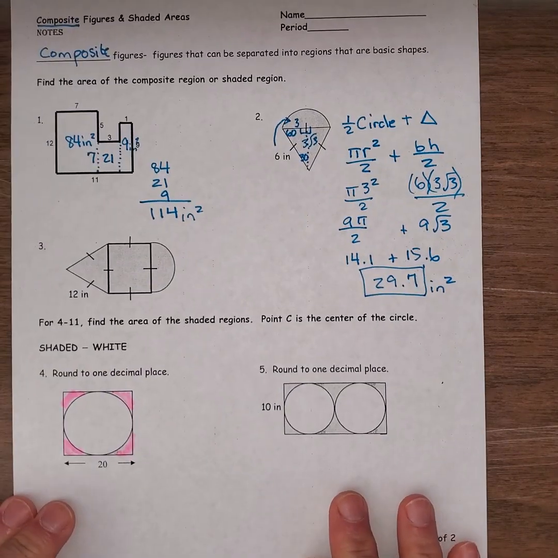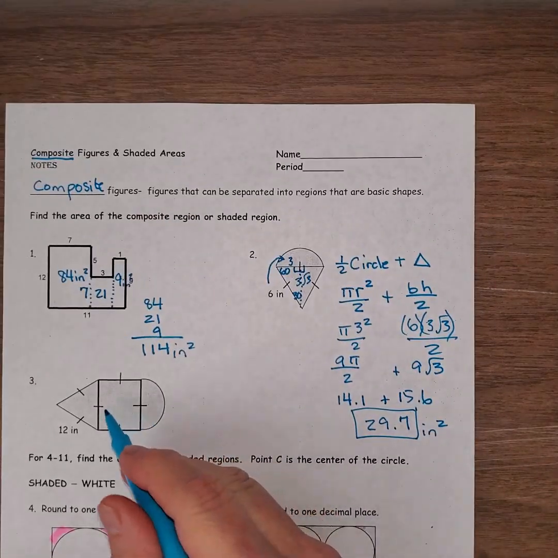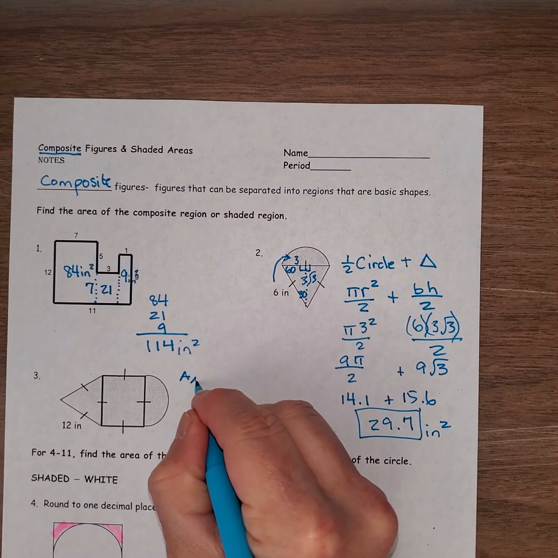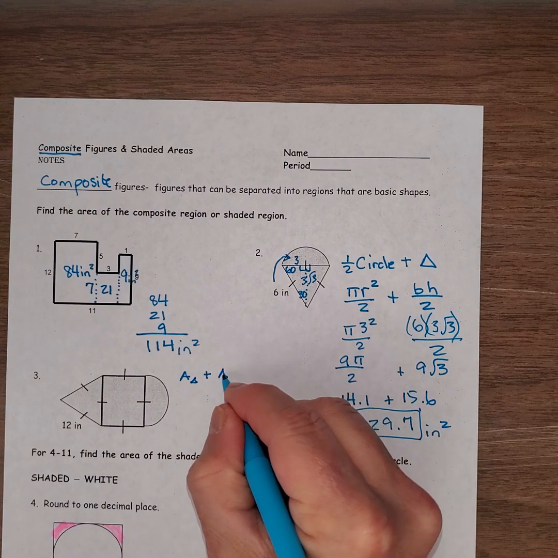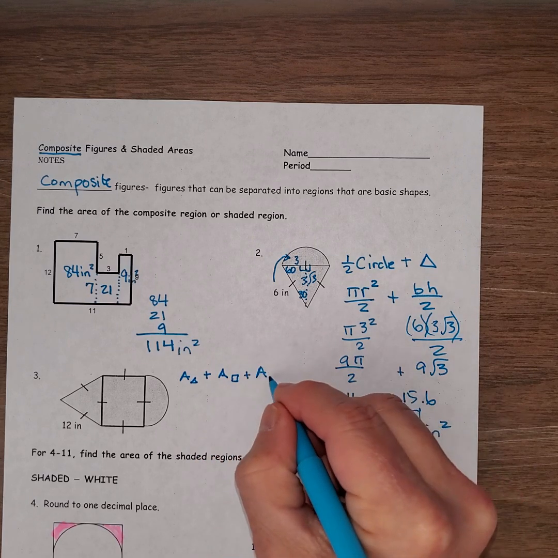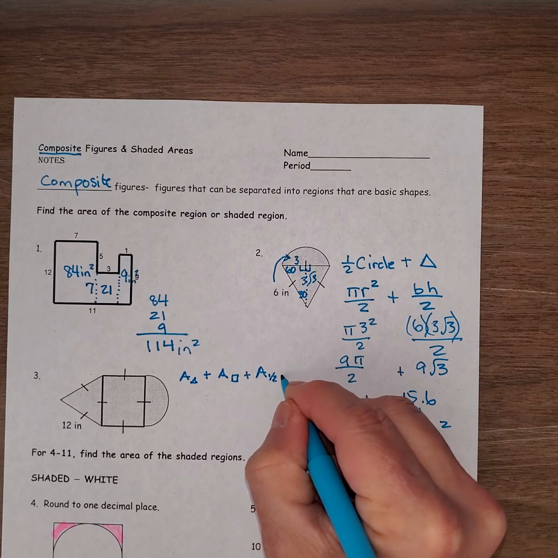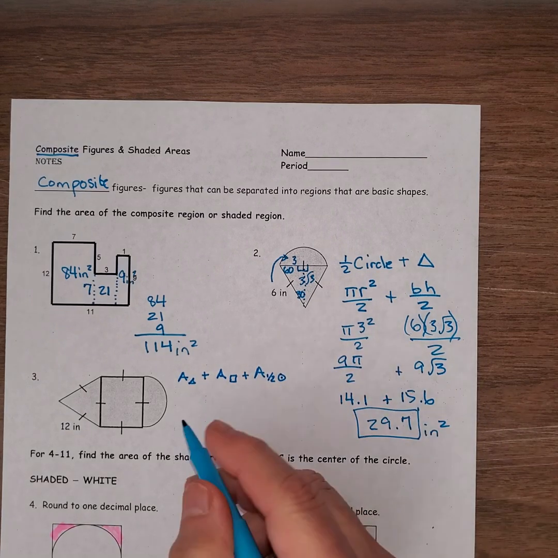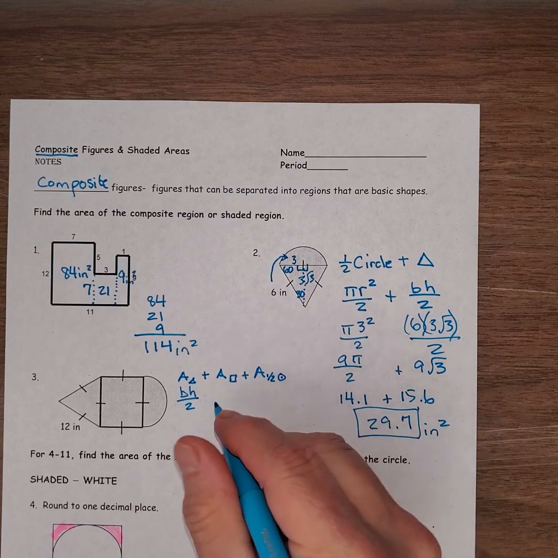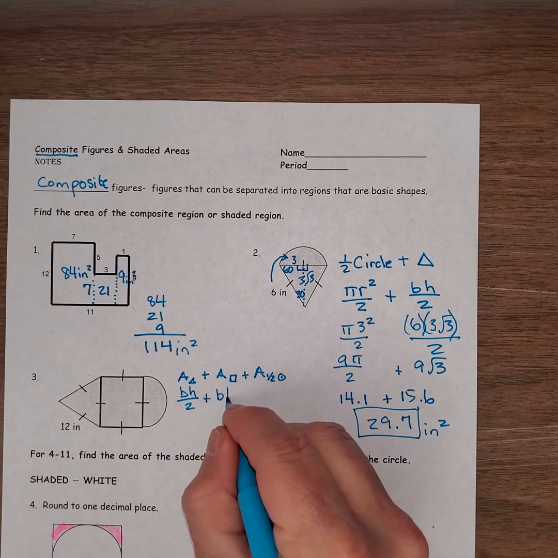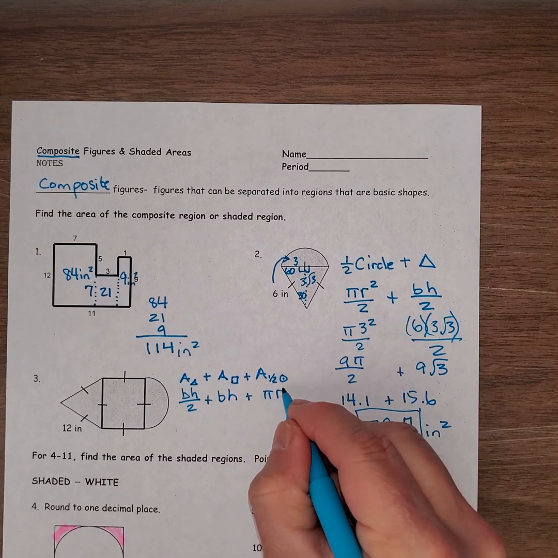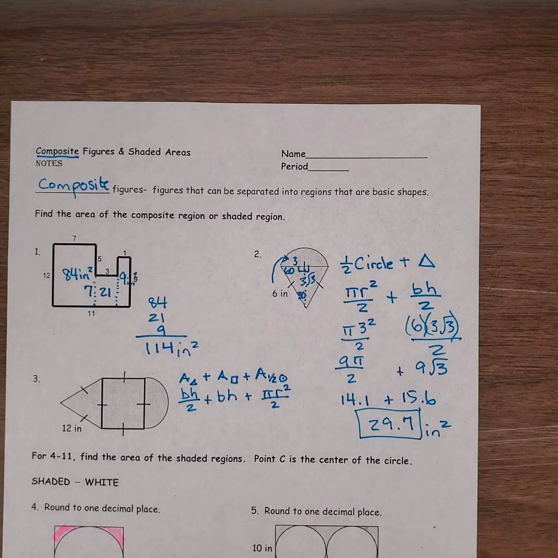All right, shaded region. Ooh, 3 shaded regions. Okay, plan. Okay, area of a triangle plus area of a square plus area of 1/2 of a circle. Okay, so the triangle is base times height divided by 2. Square is just base times height, and then area of a circle will be pi r squared divided by 2, right?